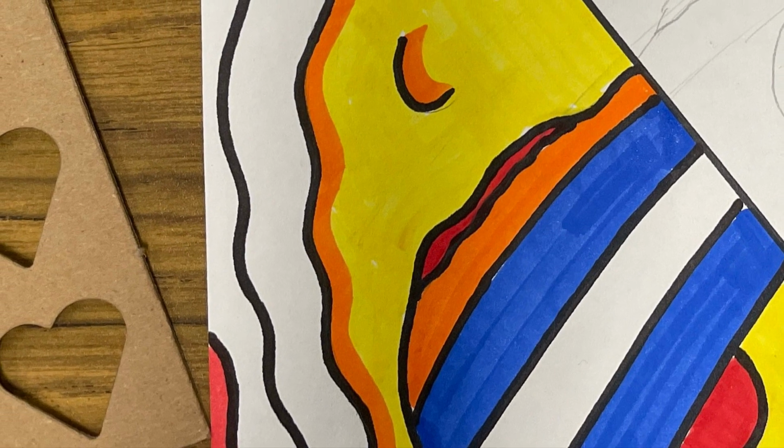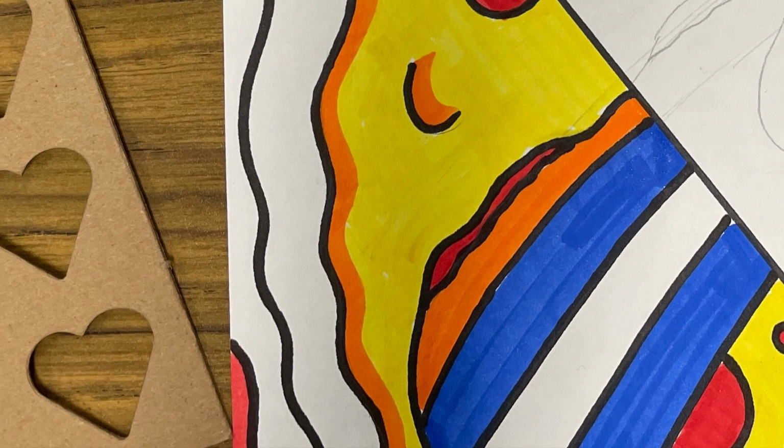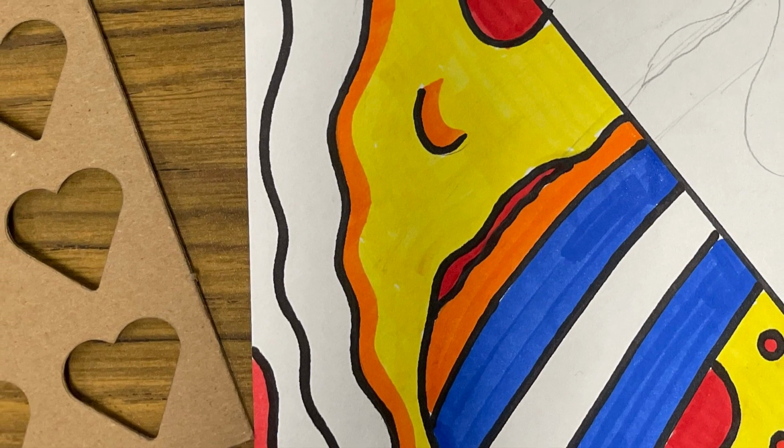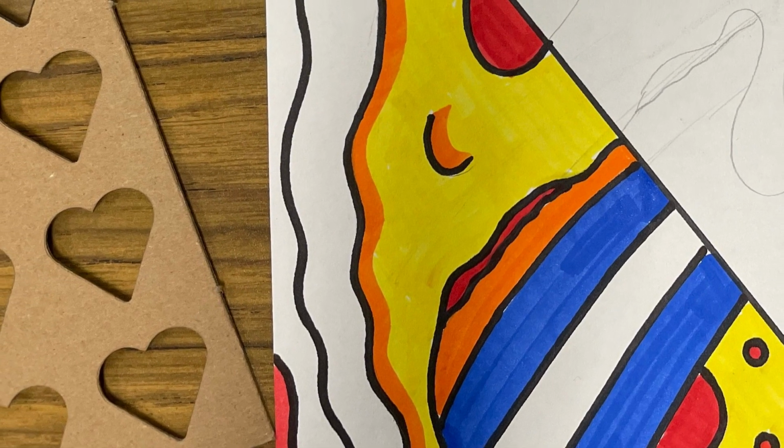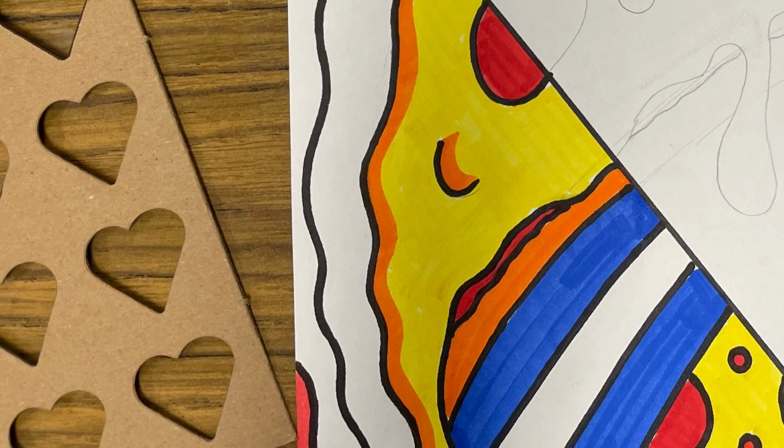Once you're done with your drawing part, you are welcome to add color with whatever you decide. You could use any type of coloring material or paint, or if you want to do all black and white, that's okay too.